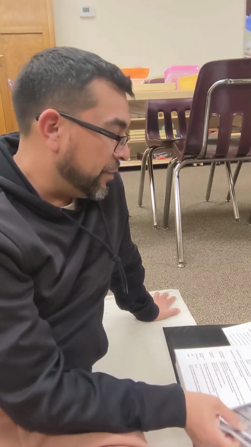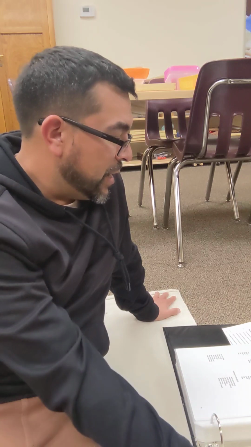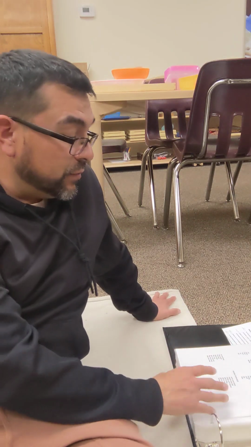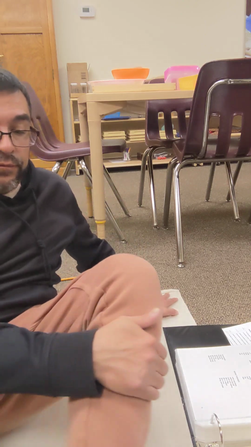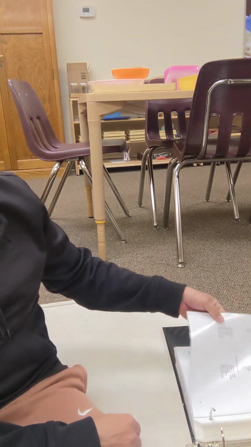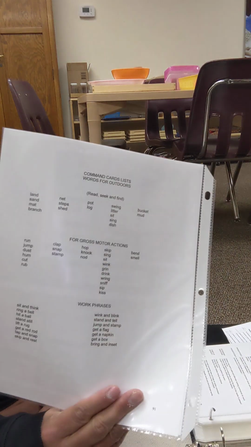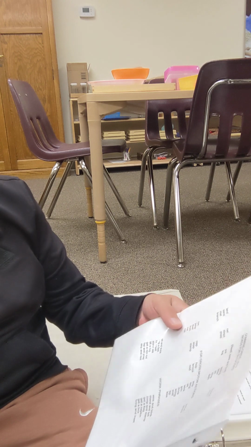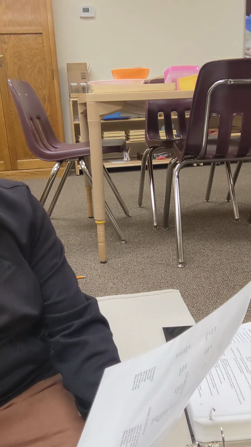Okay, after that we have command cards list words for outdoors. So we have these word lists here. You guys can use and memorize. I know it's all backwards, but it says command cards list words for outdoors.